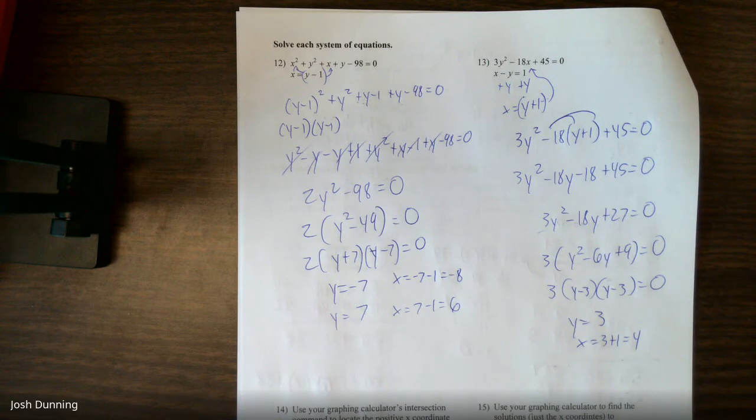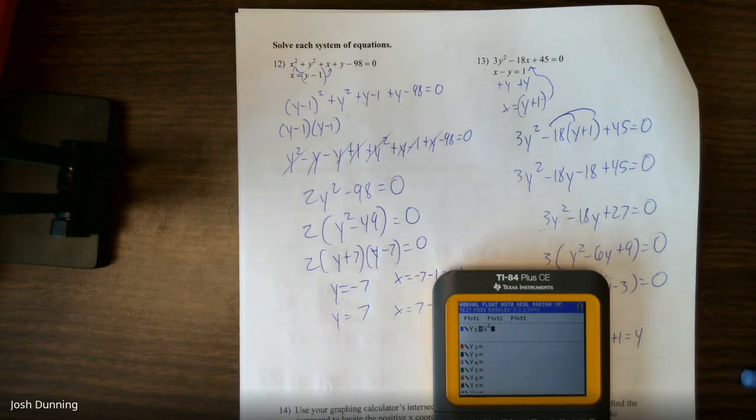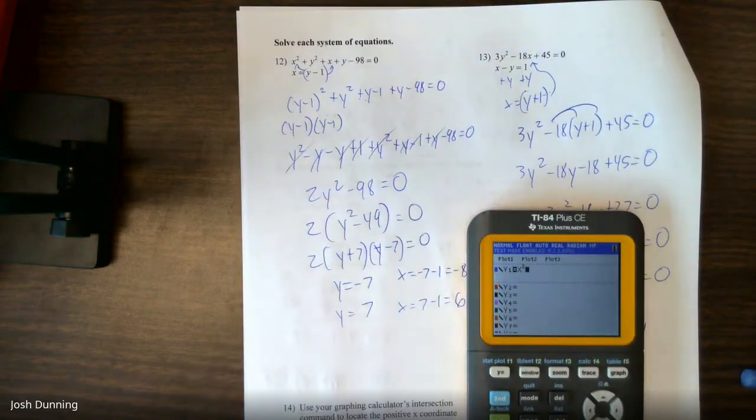All right. Now for the next two, I just need to snag a charged calculator. All right. So we type the equations in. X squared, excuse me, minus 3, 0.5x.